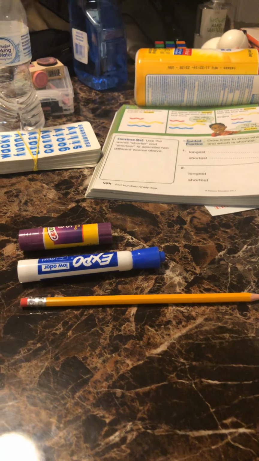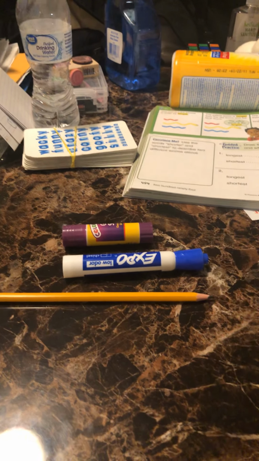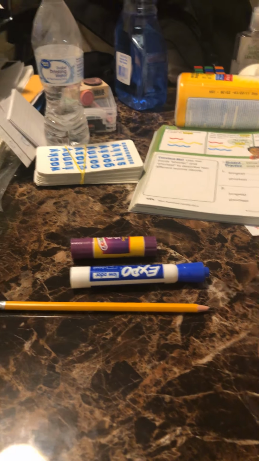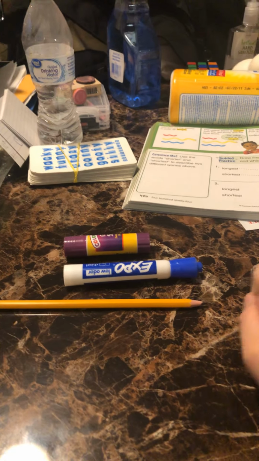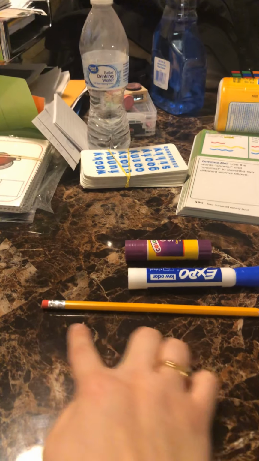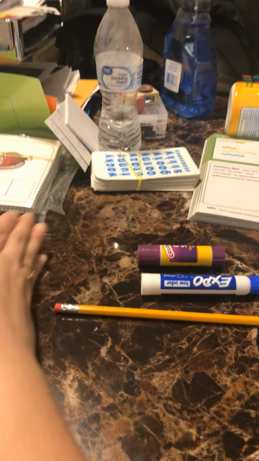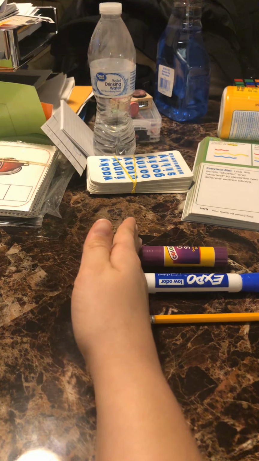If this pencil were pushed all the way back, now it looks like the pencil and the marker are the same. But there's this whole piece that's missing. So we must line them up and make them start at the same spot to be fair.